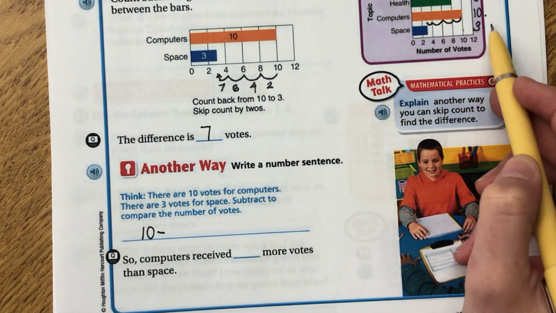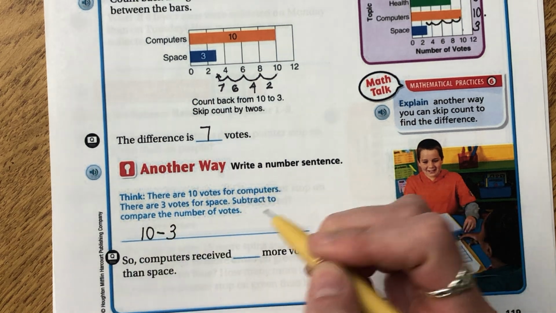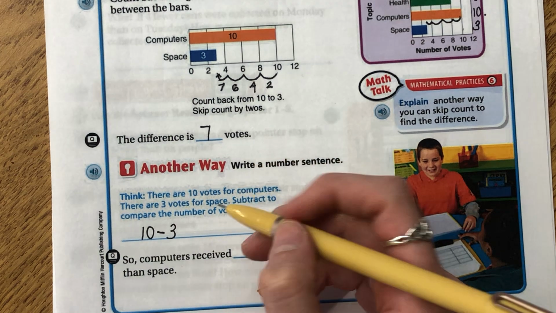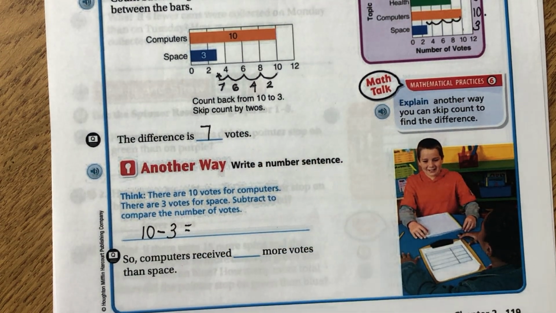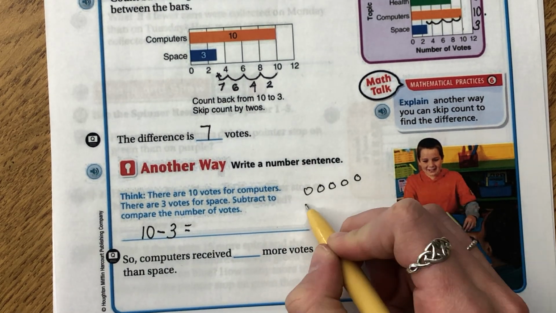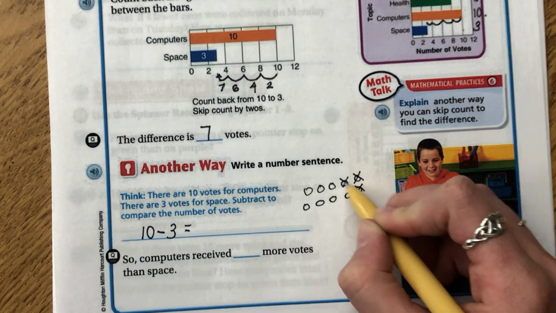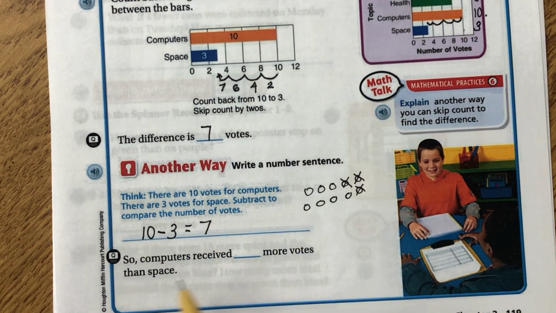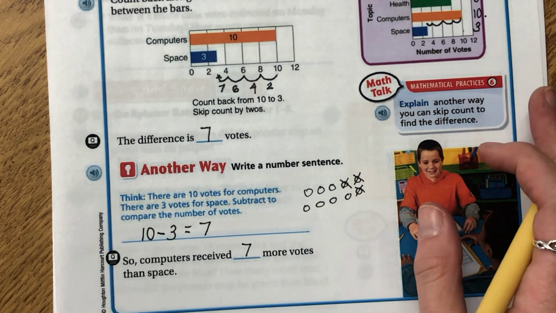And here we totaled up that the number of votes for space is 3. So then we do the equation 10 minus 3. Now, if you know your tens facts, we should be able to find that fairly easy. If I have 10 circles and I cross out 3, I'm left with 7. So computers received 7 more votes than space.